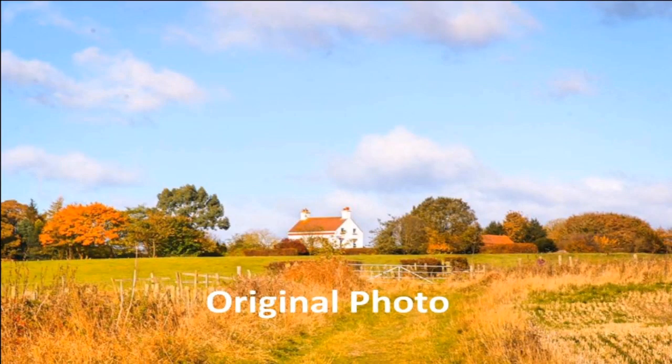So let me show you where I started with this photograph. The original photo is coming up. It's a pretty panoramic scene of a farm field, and it has some buildings on the right, and this white farmhouse sitting right in the middle of the photograph.